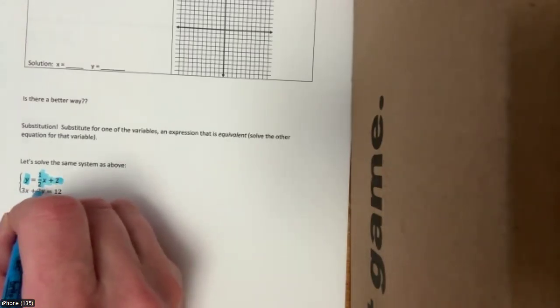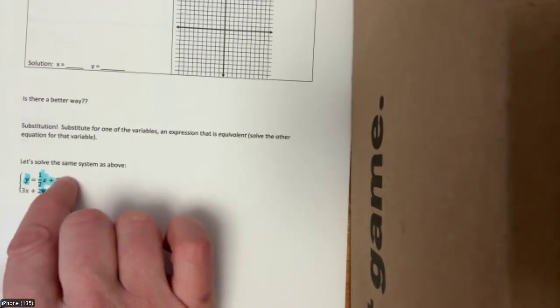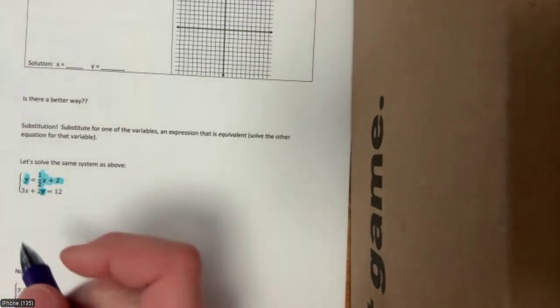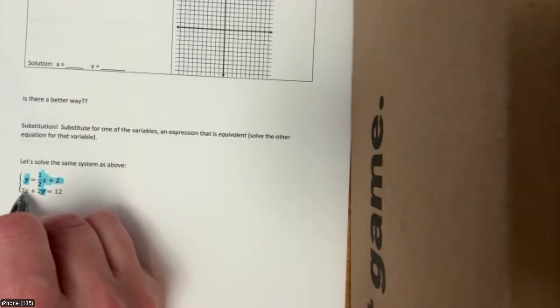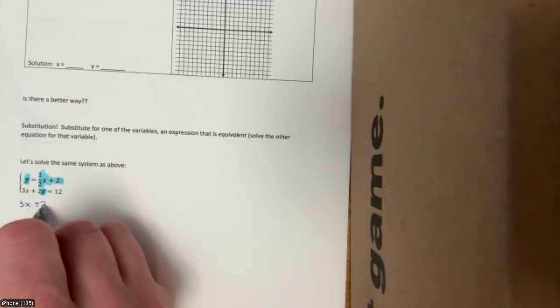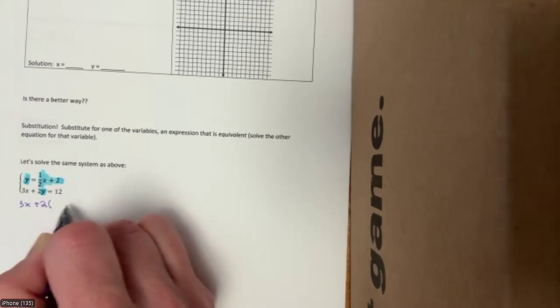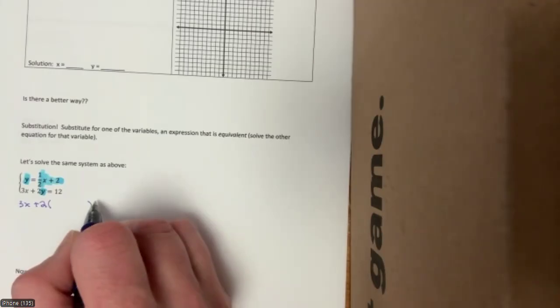So in the other equation, I can replace that y with 1/2 x plus 2. And I'm also going to show you how to do this and keep track of what you're doing so you don't lose something. So I'm going to copy this bottom equation, but when I get to the y, instead of writing the y, I'm going to leave some big open parentheses with space and then keep going.